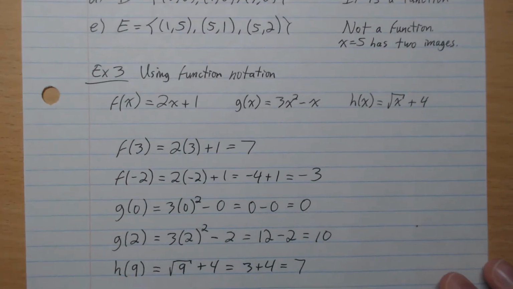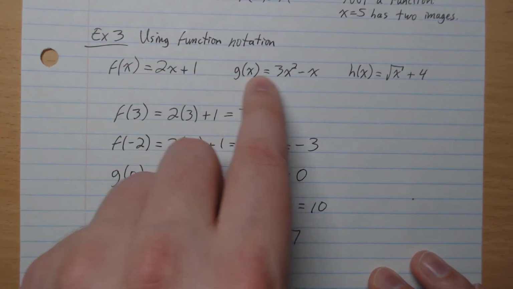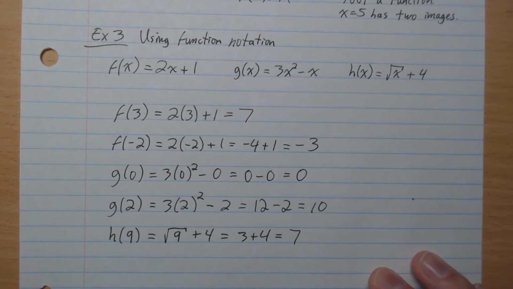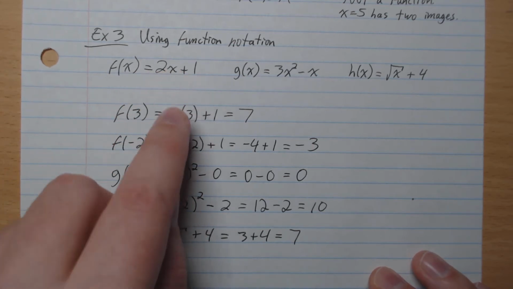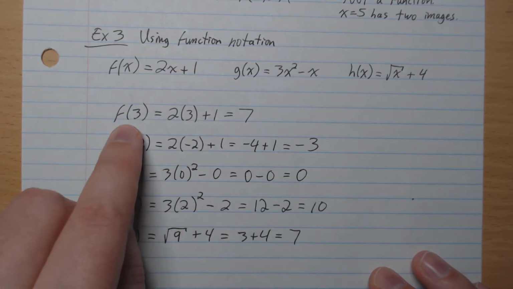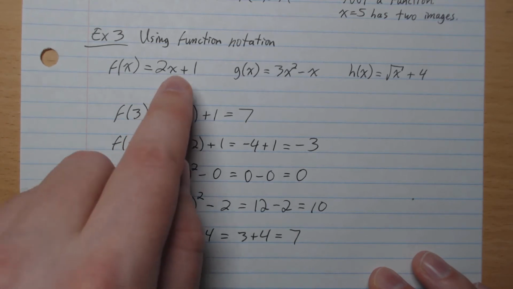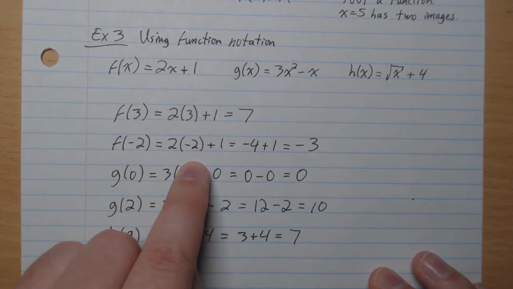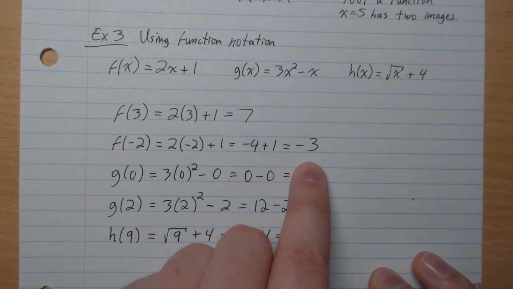Okay, we're going to practice using function notation now. So here we have three functions, f of x, g of x, h of x, like that. So f of 3, we're plugging 3 into our equation like that. So 2 times 3 plus 1 gives 7. So f of 3 is 7. f of negative 2, plug in x as negative 2 like that, and this gives negative 3. f of negative 2 is negative 3.